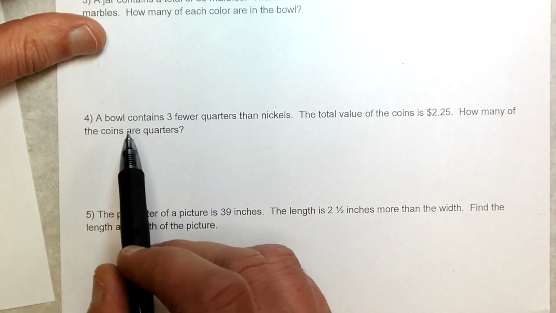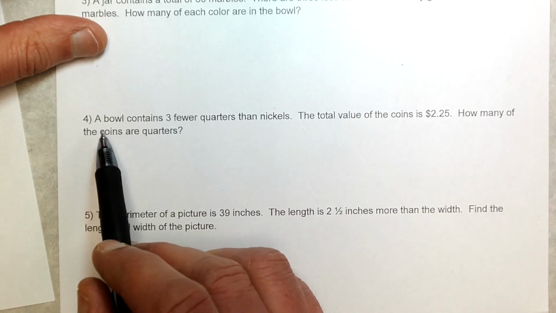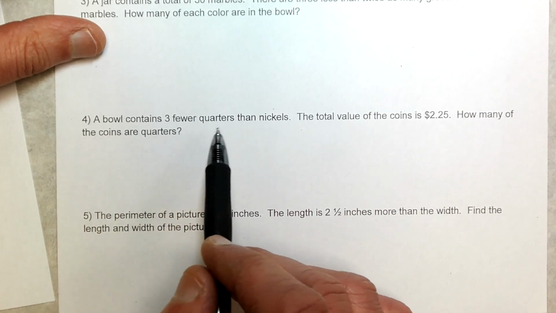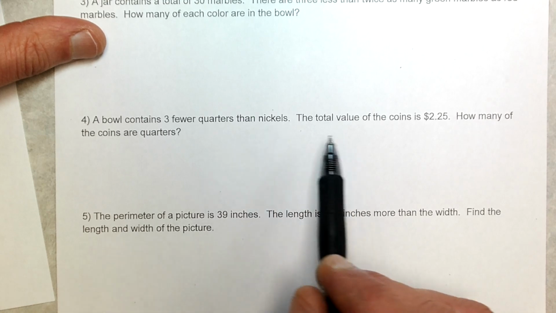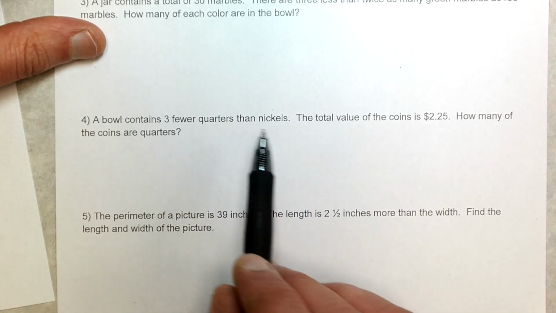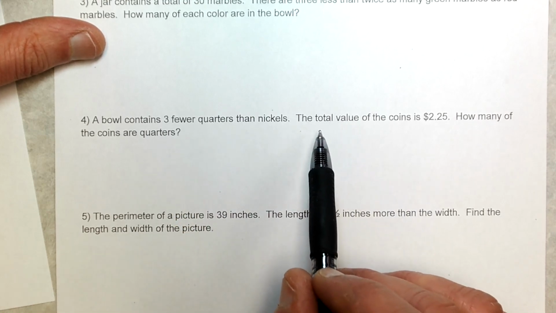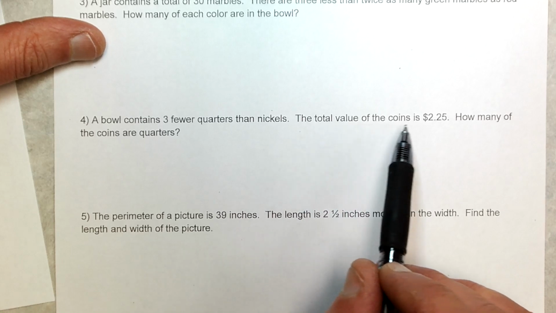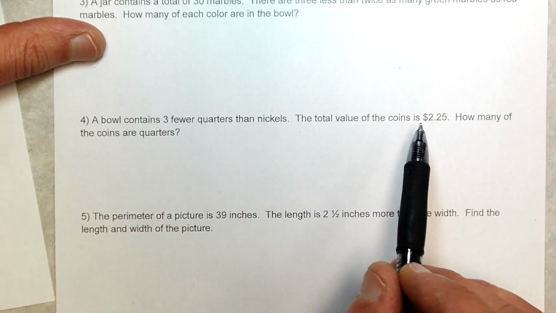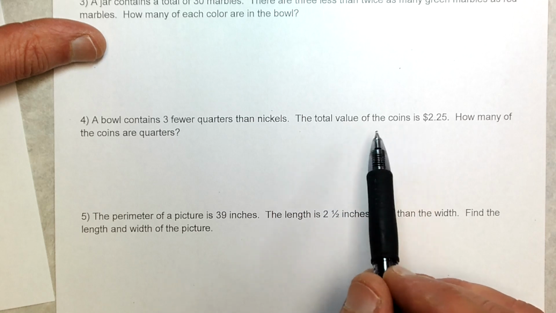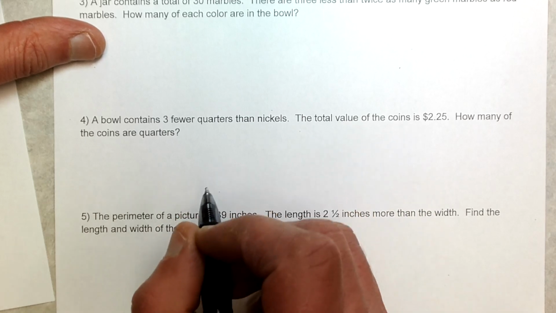Okay, so let's read the problem and then we'll come up with the equations. It says a bowl contains 3 fewer quarters than nickels. And so there's a relationship we could write an equation from in a minute. And then it also says here the total value of the coins is $2.25. And I think we could get another equation out of that. But let's first identify our unknowns.